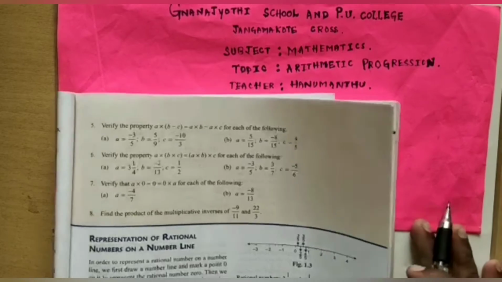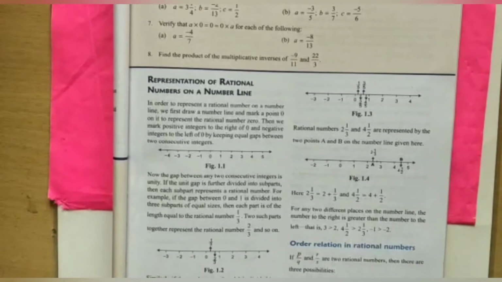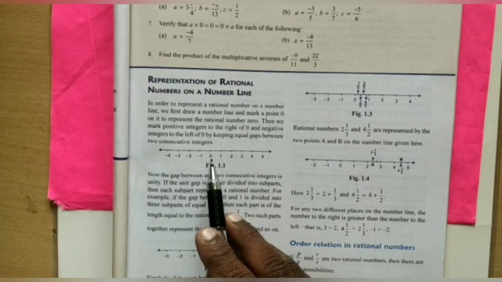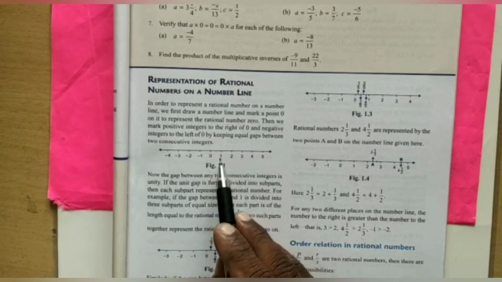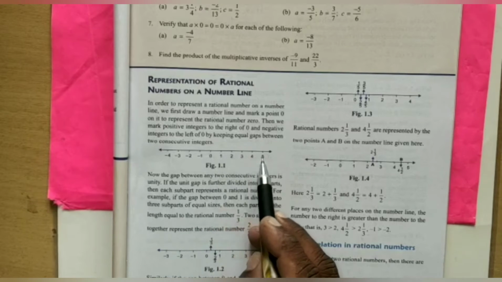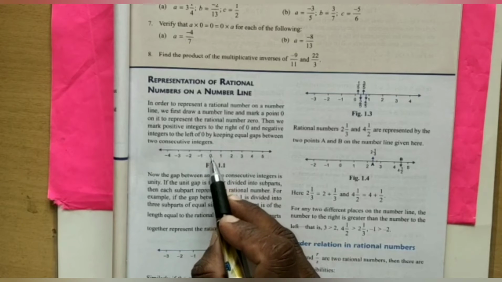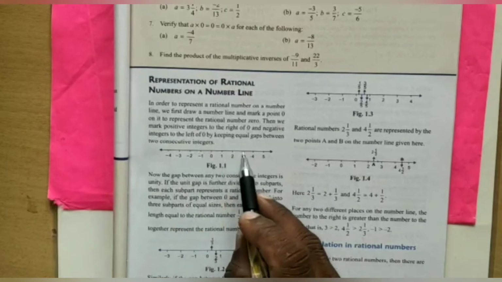In this session I am going to take you through the representation of rational numbers on a number line. We know that a number line contains 0, positive rational numbers and negative rational numbers. Observe carefully. 0 is the initial point. On the right-hand side we have plus 1, plus 2, plus 3, plus 4, plus 5, the succeeding terms. On the left of 0 we have minus 1, minus 2, minus 3, minus 4, and so on. This is known as the number line.